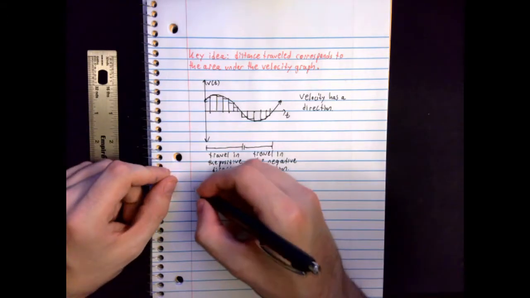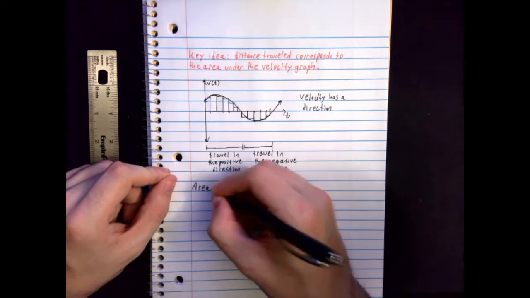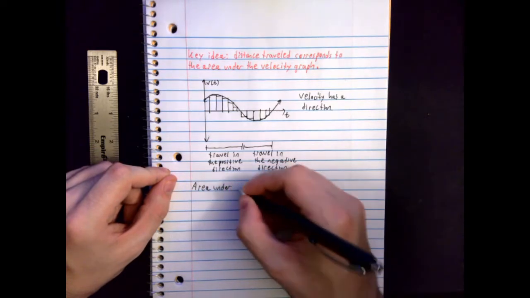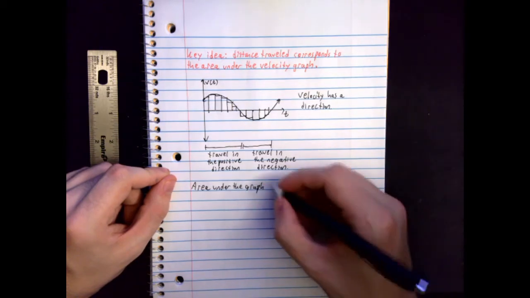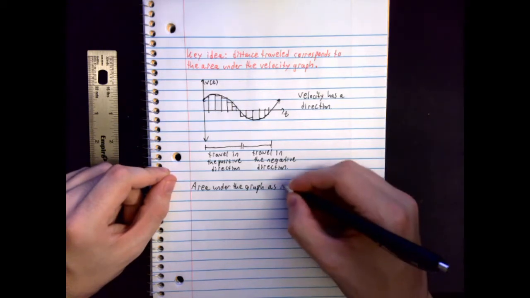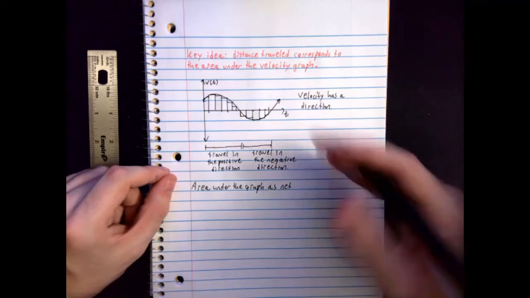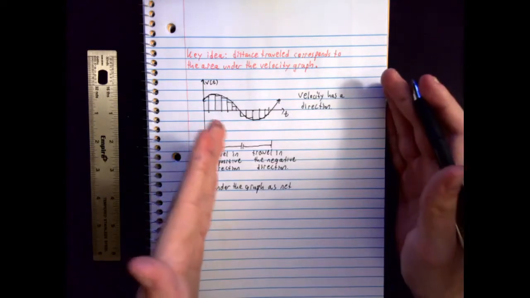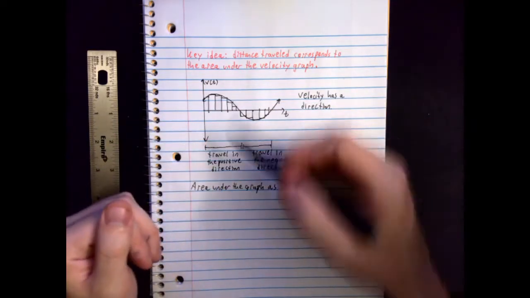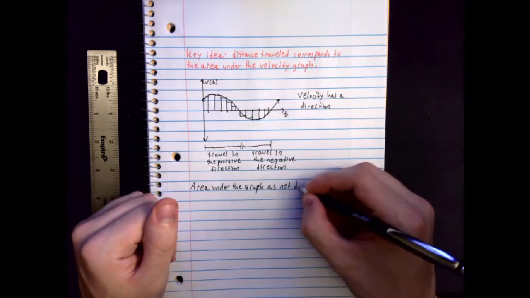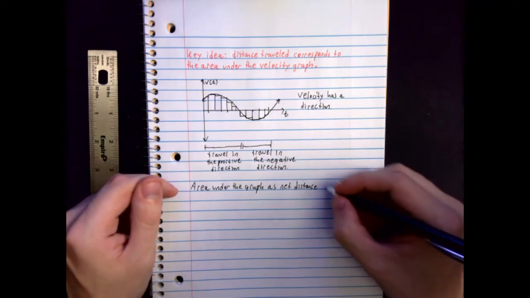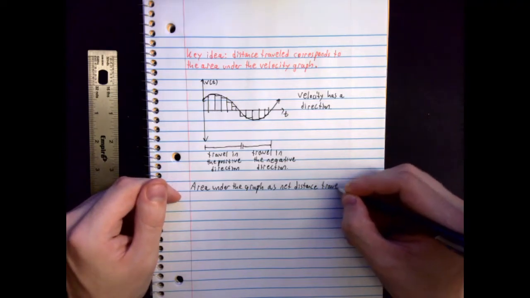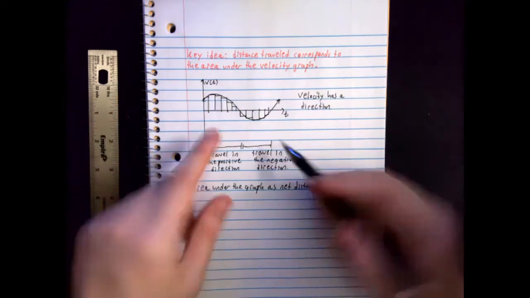And so we can think of area under the graph as the net distance you travel. So all the positive plus all the negative. So it's possible to wind up in the same place, but you can compute this by doing this sort of area analysis. Okay, so we shouldn't be too scared when we see negative area.